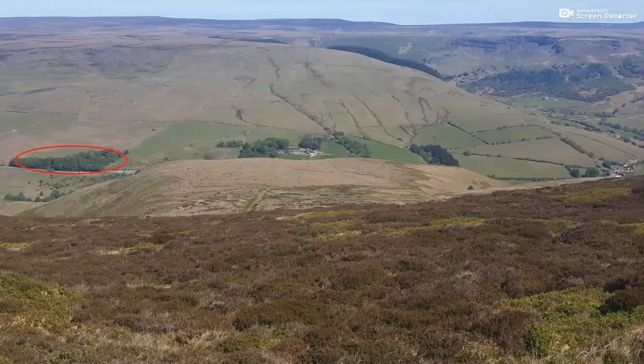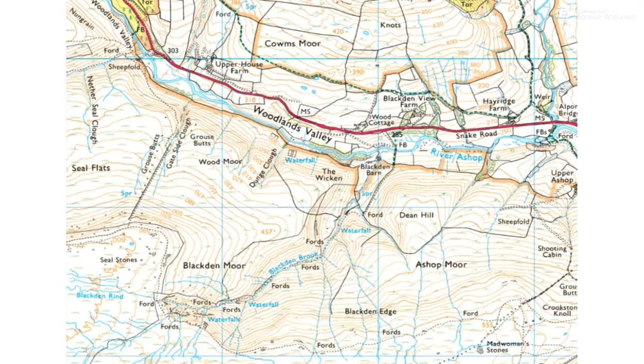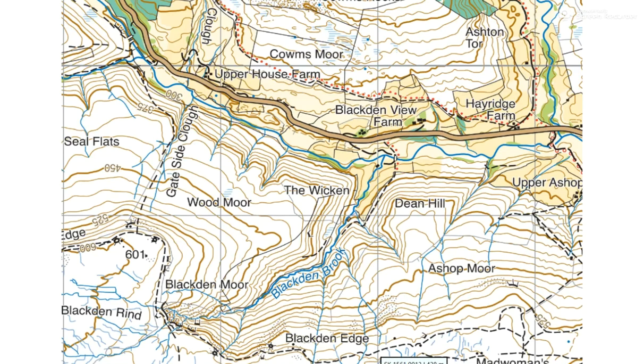What about if we wanted to identify these stream features that are draining down? Again, you can look on the Ordnance Survey, and they're quite obvious straight away, those blue lines draining down off the hillside, draining to the south down towards the River Ashop. What about the Harvey map?